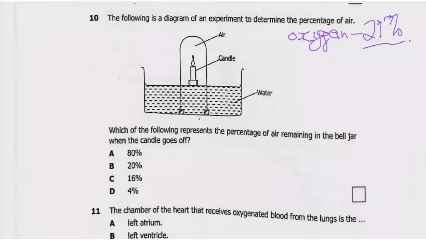So if the air is put in this jar at the beginning, before the candle lights, the air in the jar is 100%. In that 100%, 21% is oxygen. You light the candle, it starts burning and uses up oxygen.